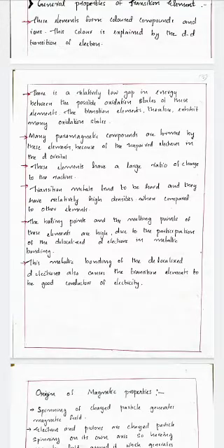Many paramagnetic compounds are formed by these elements because of the unpaired electrons in the d orbital. Transition metals have a large ratio of charge to radius. Transition metals tend to be hard, and they have relatively high densities when compared to other elements.